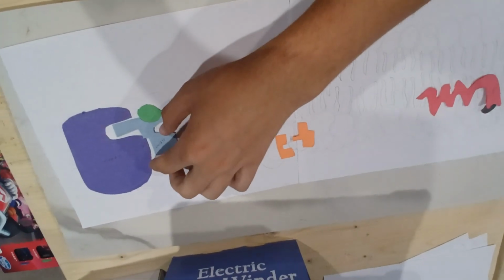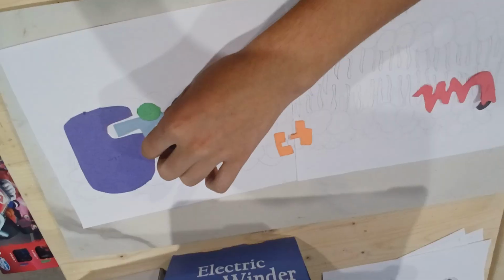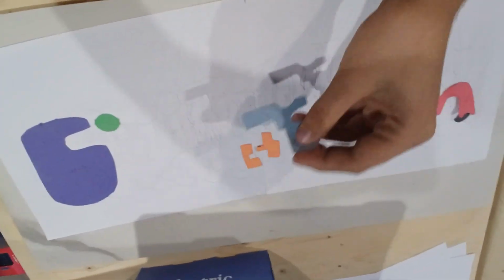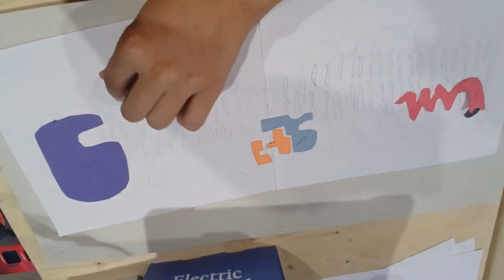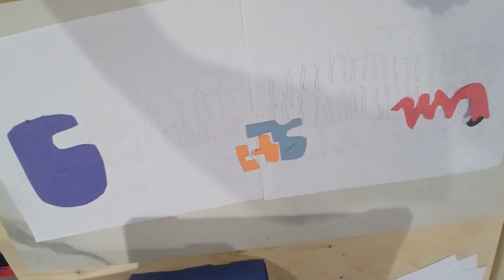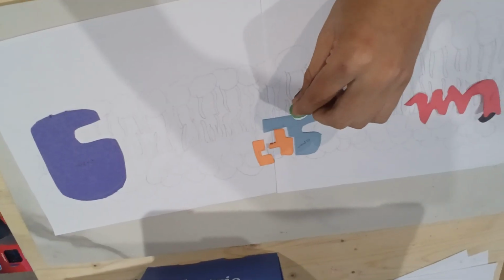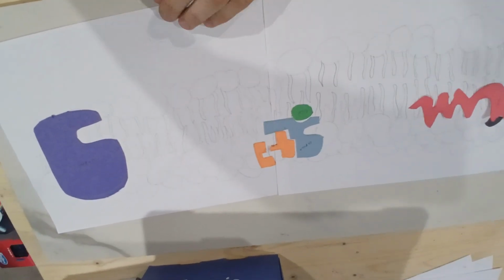And then after that, the G protein would revert back to its original form over here. But since it used its GTP, it has GDP, and that would all be considered the response phase.